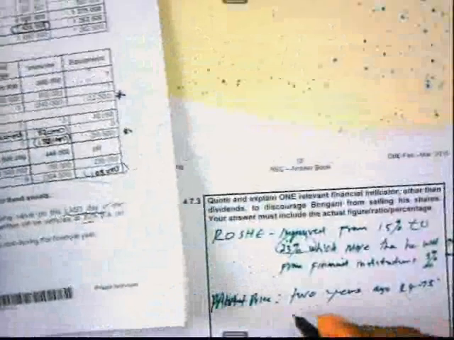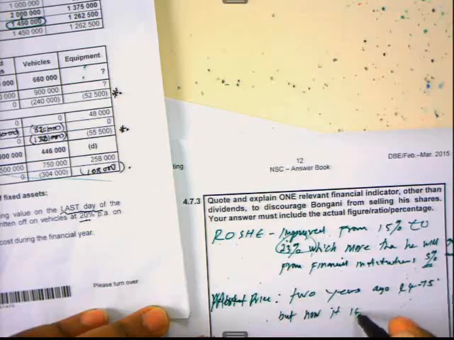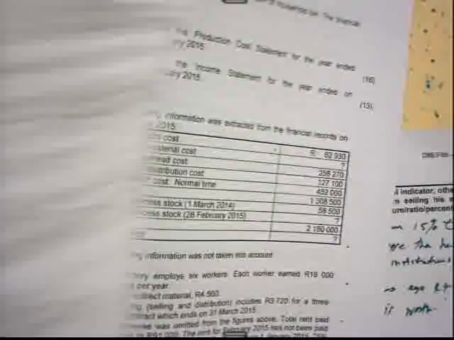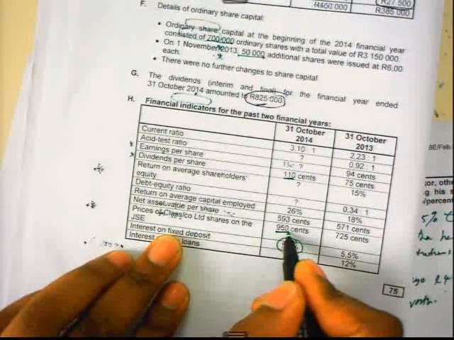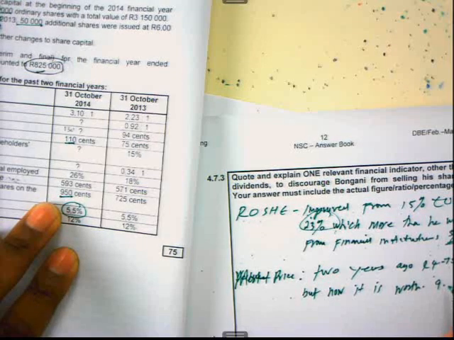But now, it is worth how much? What is the market price from our table? Prices on the Johannesburg Stock Exchange: 9.50 Rand.